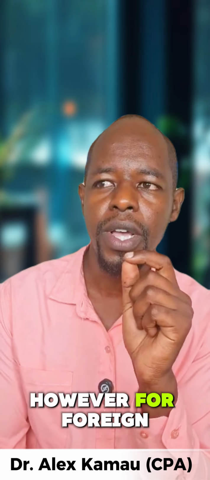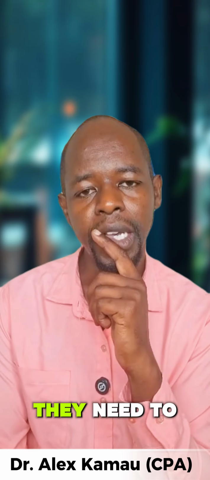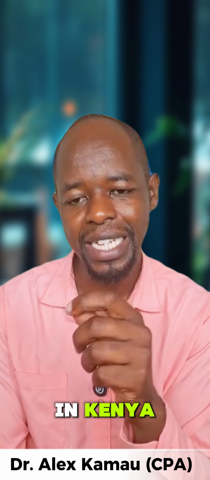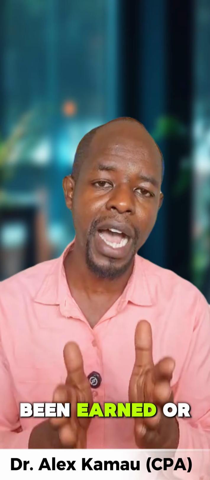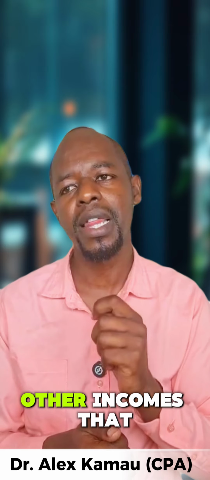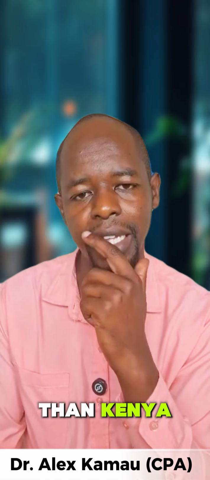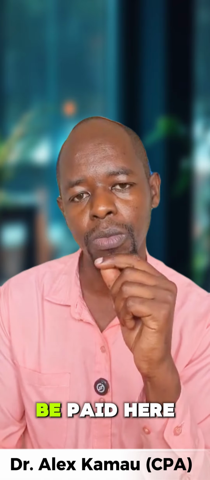However, foreign companies that are here in Kenya need to pay taxes here in Kenya for the income and the profits that have been earned or generated here in Kenya. For other incomes that they generate in countries other than Kenya, those taxes are not supposed to be paid here.